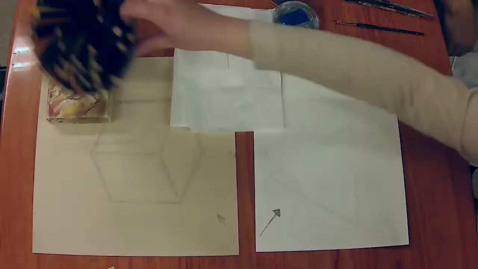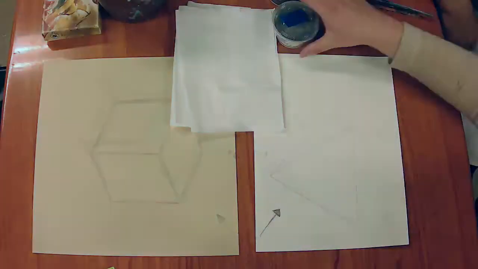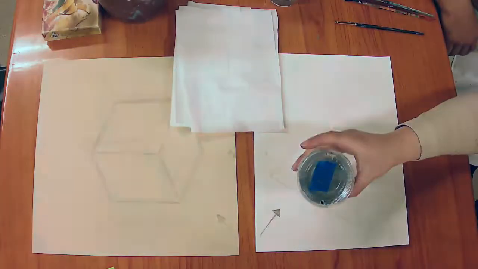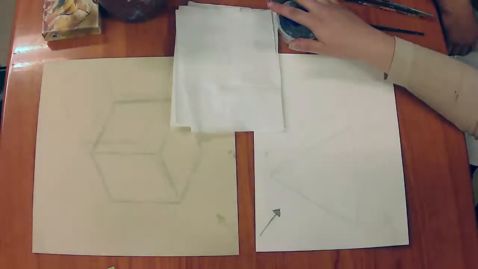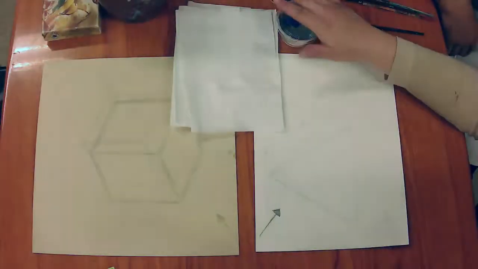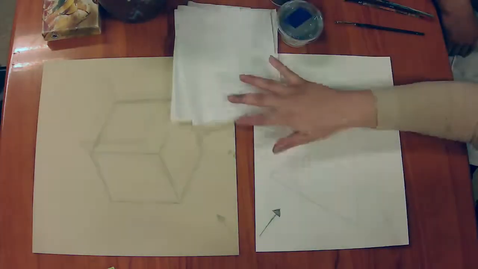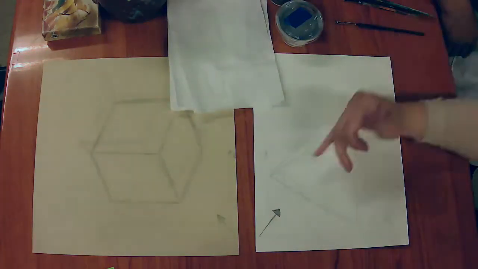I will be using colored pencils. Jonathan will be using acrylic paints. And he's going to be using grayscale as well, which will really show the gradation from light to dark.